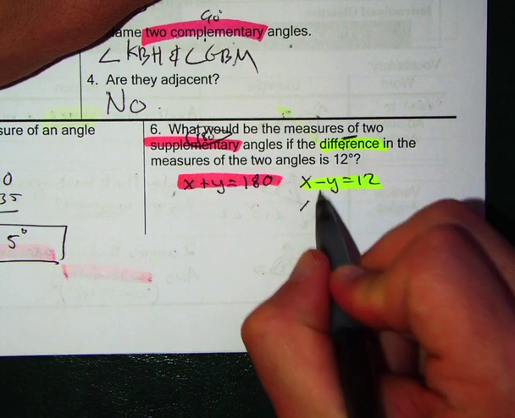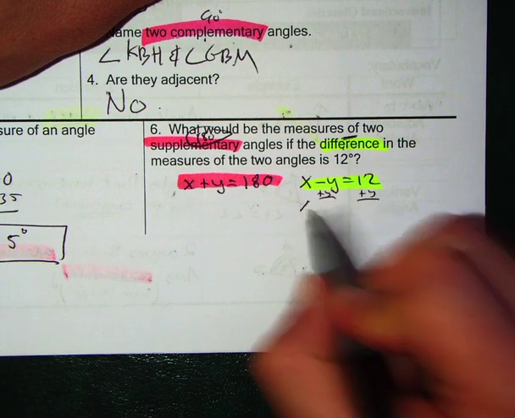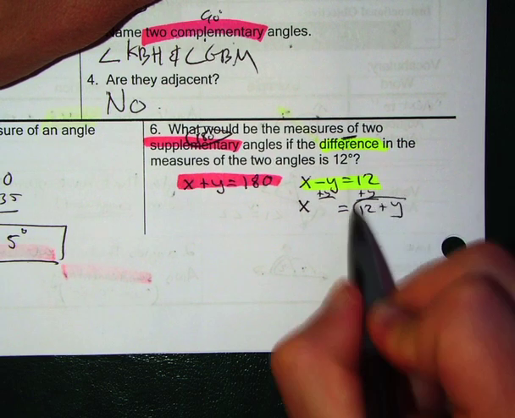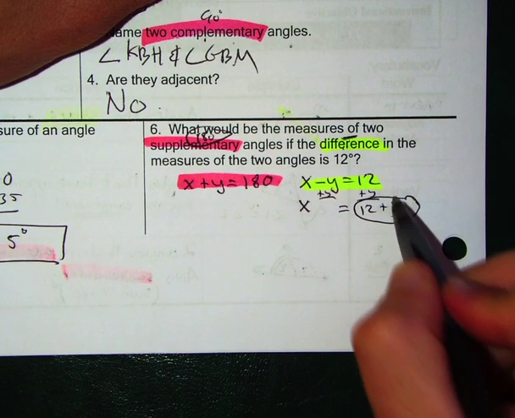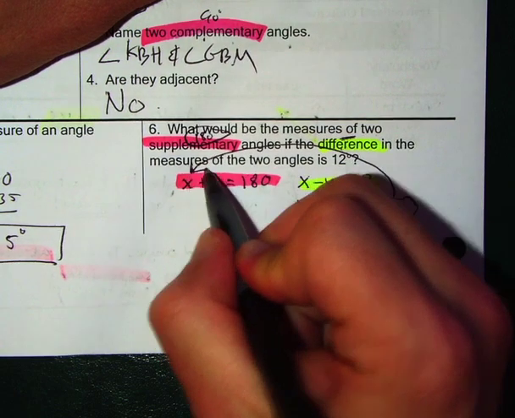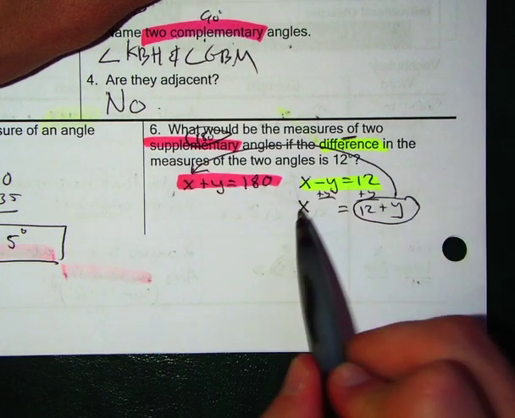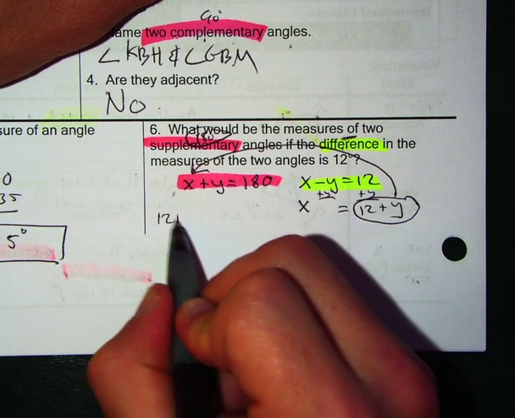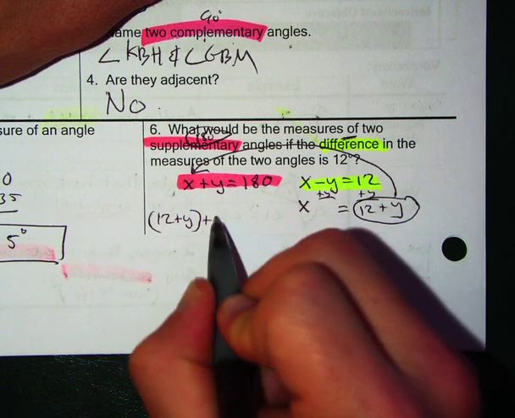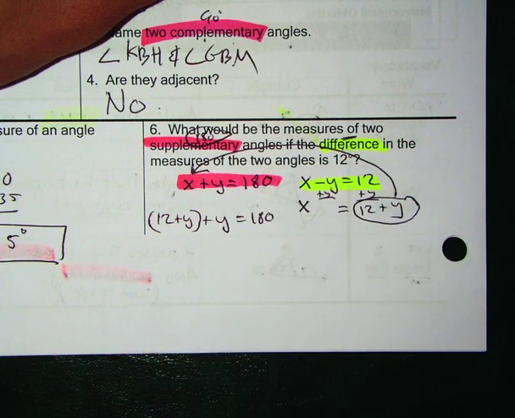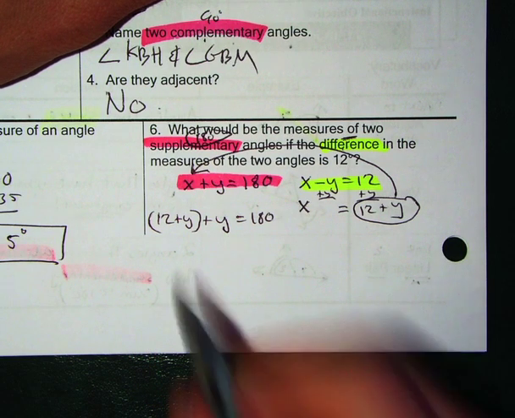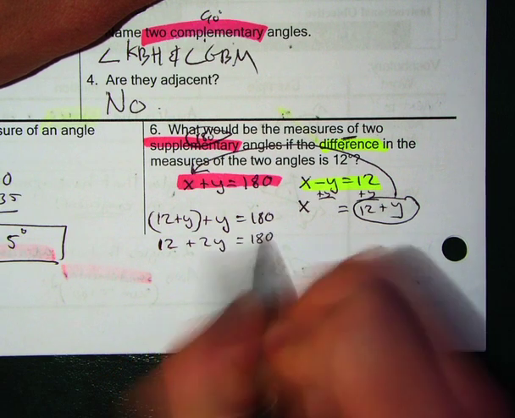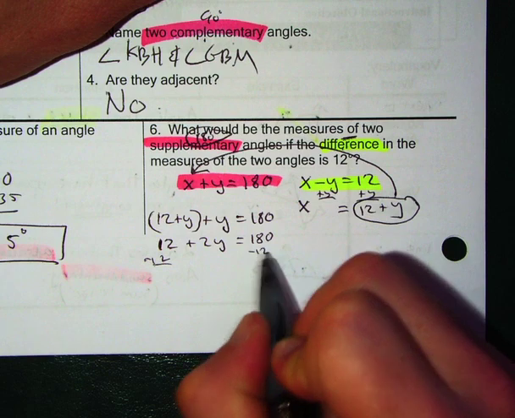Well, I'm going to go ahead and add y to both sides here, and I'm going to get x equals 12 plus y. And the good news is I can take this expression and I can substitute it in here for x, because that's what x is equal to. So x I'm going to take out and substitute in 12 plus y. I'm solving a system of equations. So now I can combine like terms and have two y's there. Let's take away 12 from both sides.